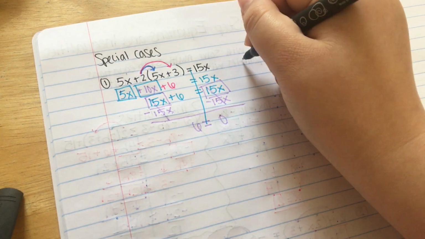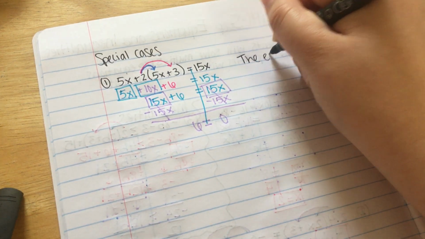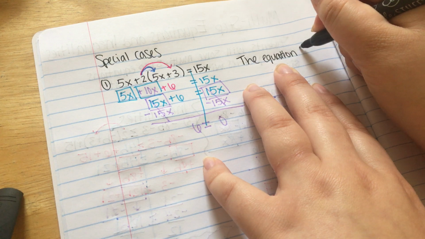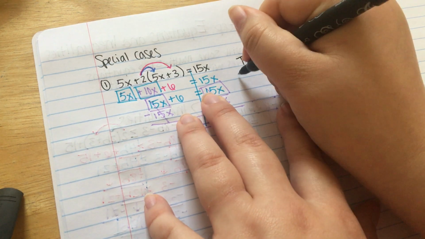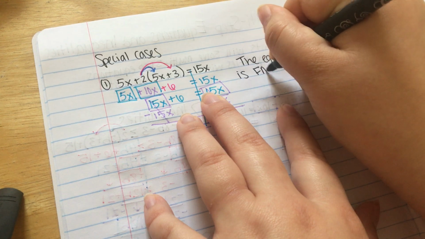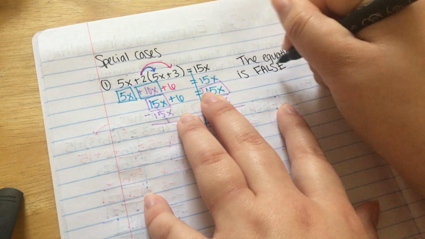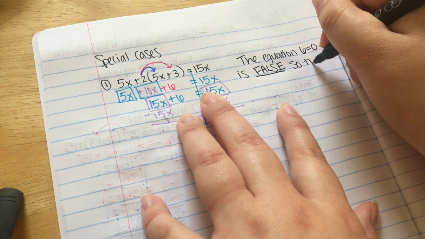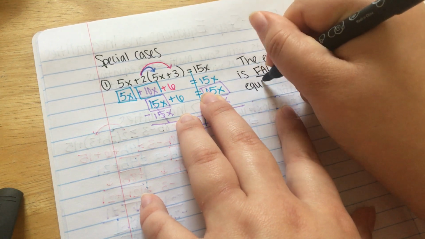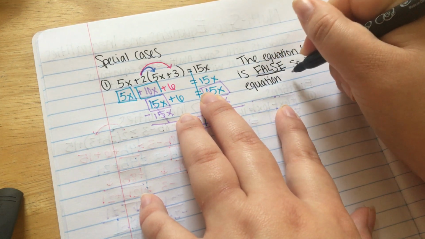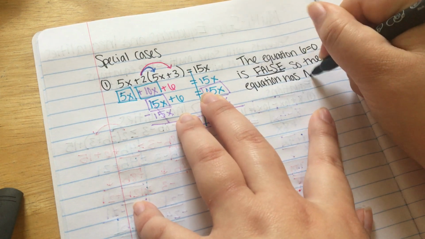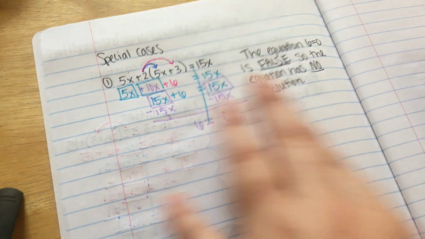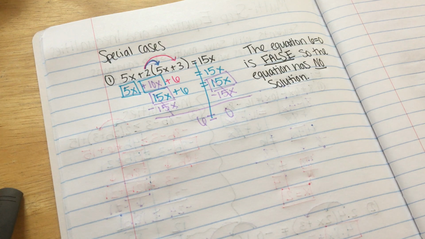So up over here, I'm going to write that the equation, sorry, 6 is equal to 0 is false. So the equation has no solution. So this is a problem that we would say has no solution.